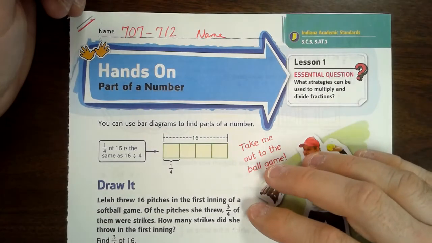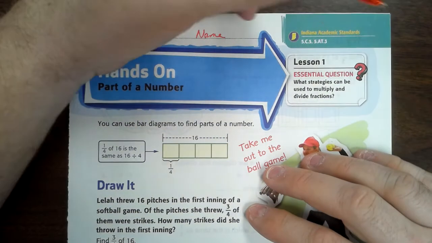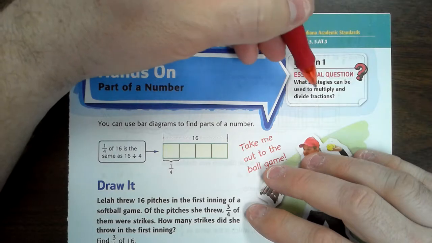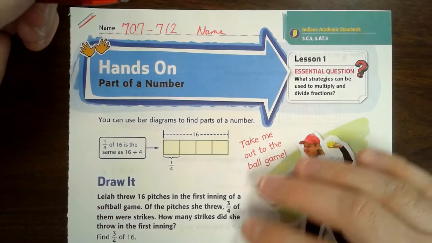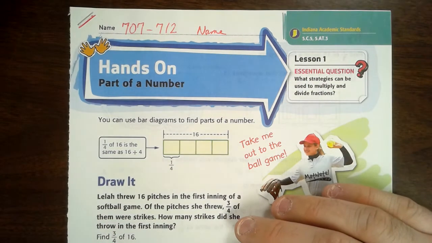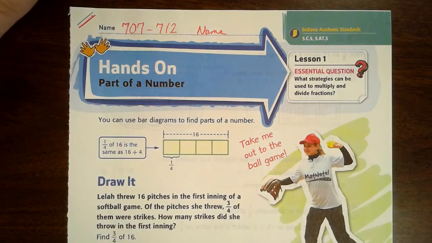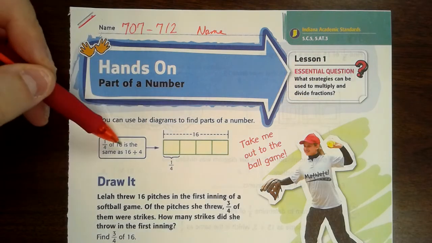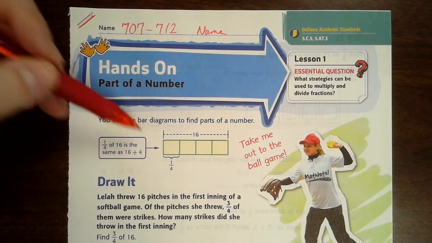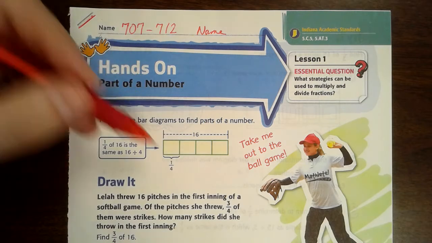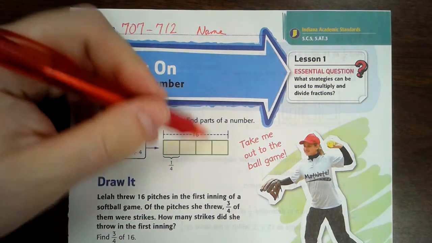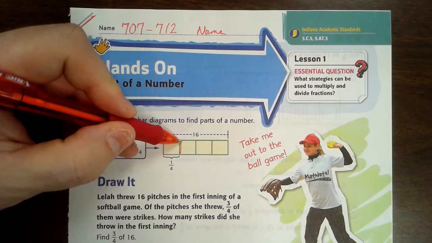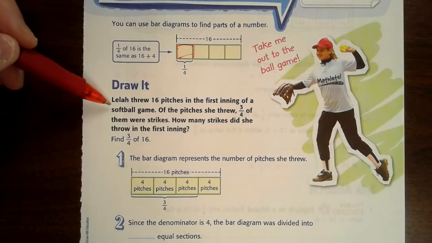All right, so the essential question for this whole chapter is basically what strategies can be used to multiply and divide fractions. Okay, and this is just one of them. This is a hands-on. Typically, I don't do the hands-on that often, but we're going to go ahead and start out since this is lesson 1. So you can use bar diagrams to find parts of a number. 1/4 of 16 is the same as saying 16 divided by 4. So again, like they've done here, they've taken 16, they split it up into 4 parts. 1/4 is one little tiny square here. So let's draw it, okay?